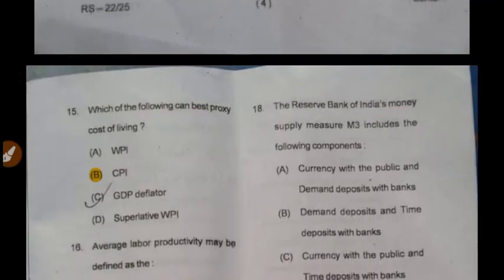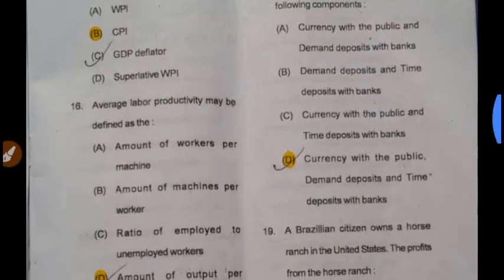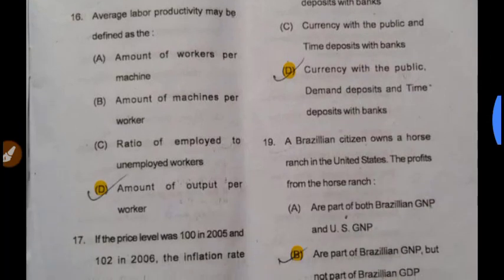Which of the following can best proxy the cost of living? Okay. So here the correct answer is CPI, Consumer Price Index. By the Consumer Price Index we can get a more accurate measure of the cost of living. Okay. Now India is using CPI. Okay. Average labor productivity may be defined as the amount of output per worker. Okay. By total output divided by workers, we can get the average labor productivity. Okay.